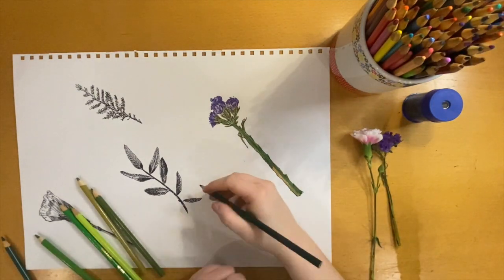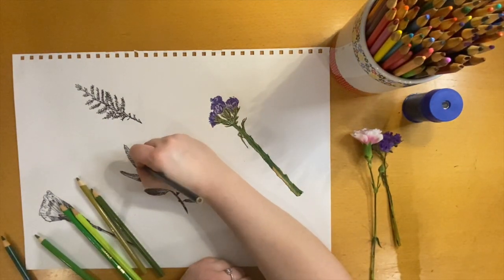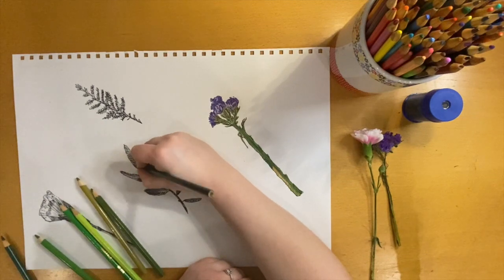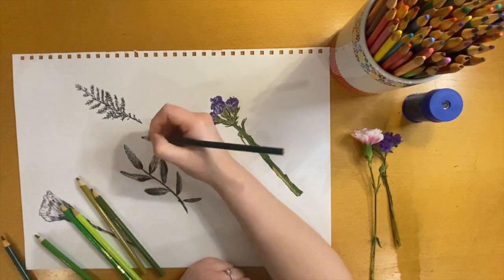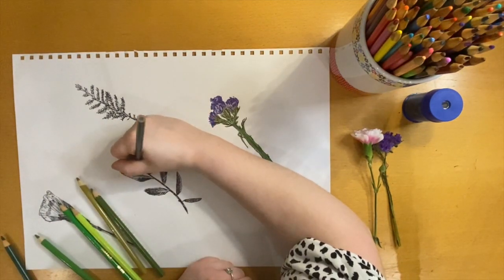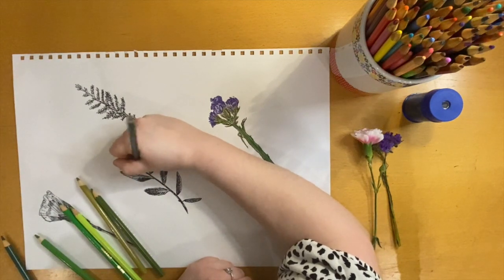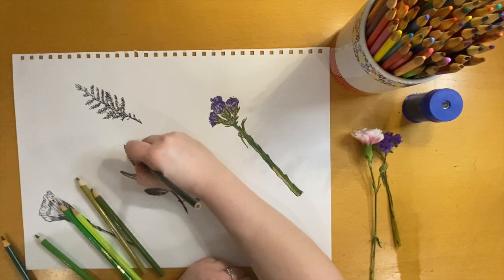So now I am ready to add some tone to my observation. So firstly, this time I am going to start with the dark shade first, as there's quite a lot of dark within this leaf, as you can see. So I'm going to begin with the darkest green that I have, and I'm just going to use lots of little light pencil strokes.